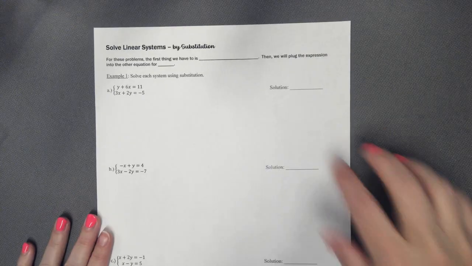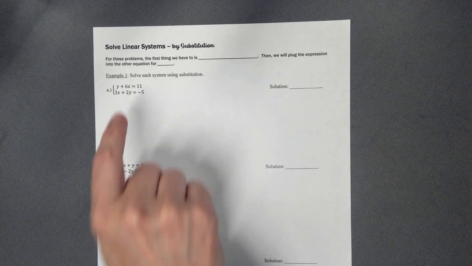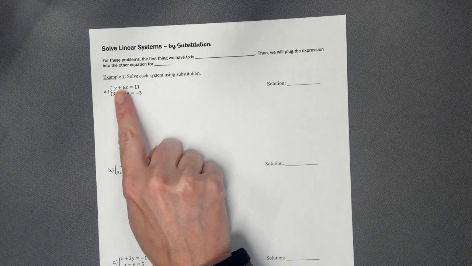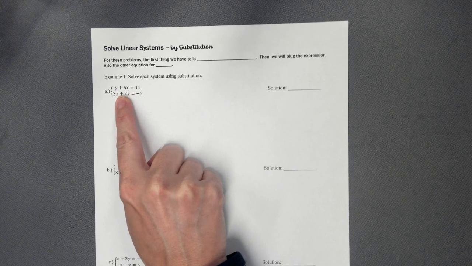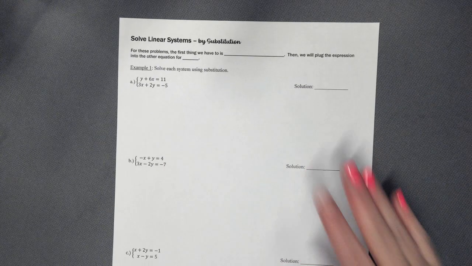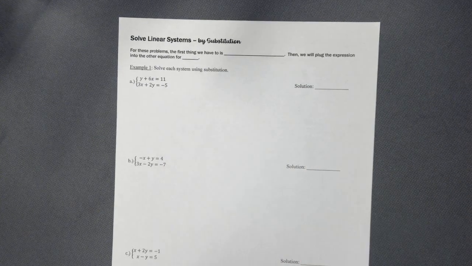Okay, so we're still using substitution, but in this case, we don't have an equation where it says y is equal to something, and that is something that we've had in everything up to this point.